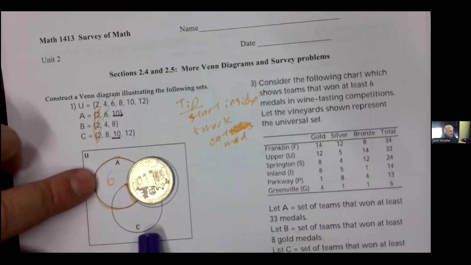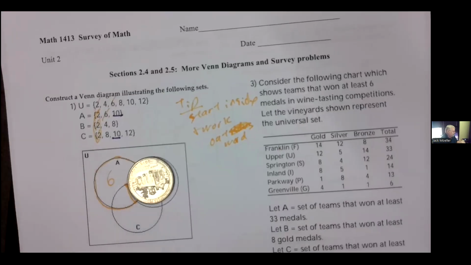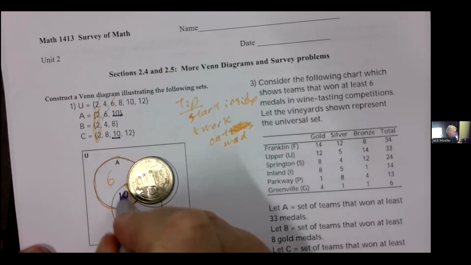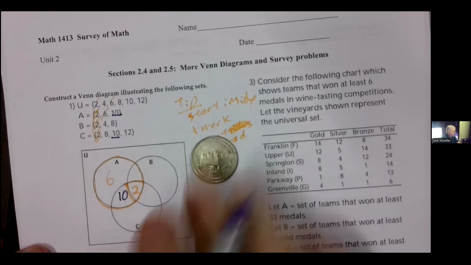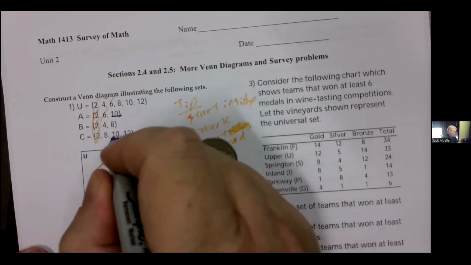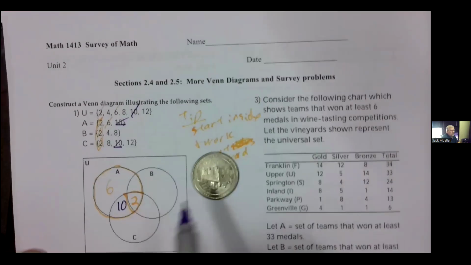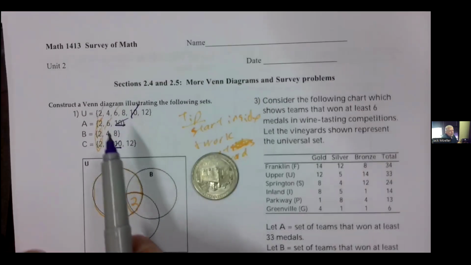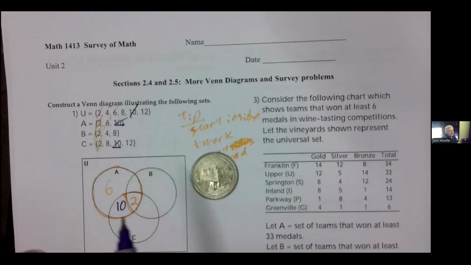To be in A and C, it goes in the overlap right here. Notice that the 2 is in A and C; it just happens to be in B as well. The 10 is not in B, so we can't put it in that circle. So now we take care of 10. Now for A, we've placed all three: the 2, 6, and the 10.